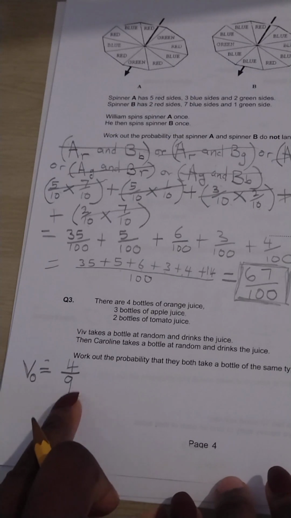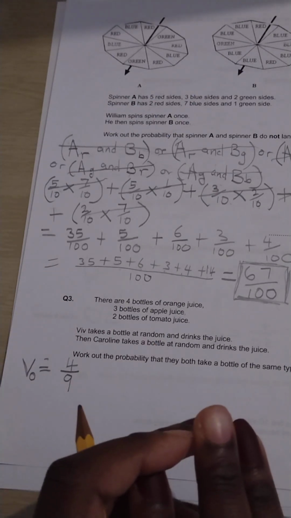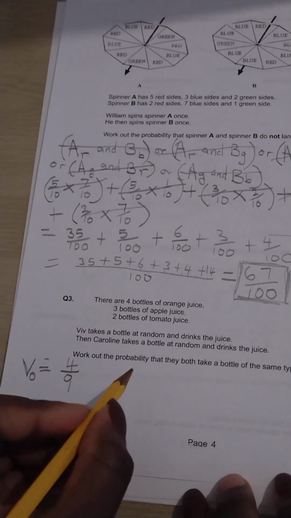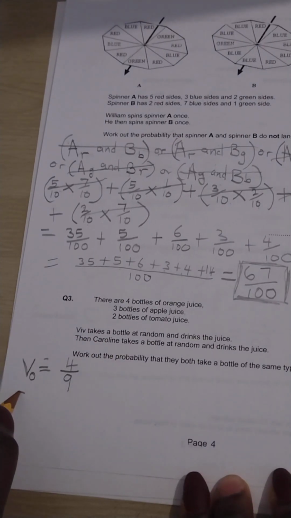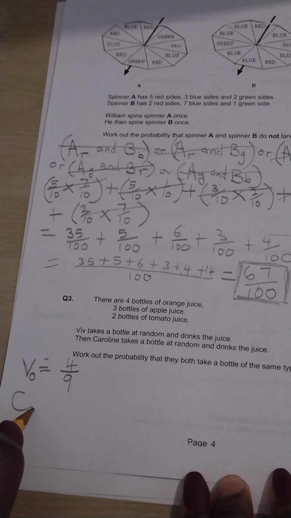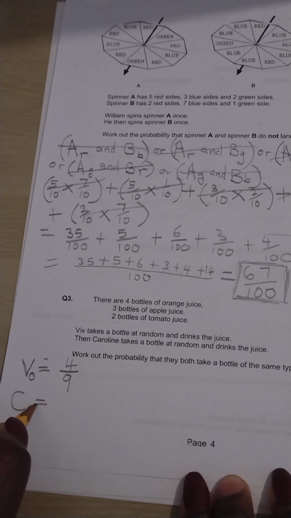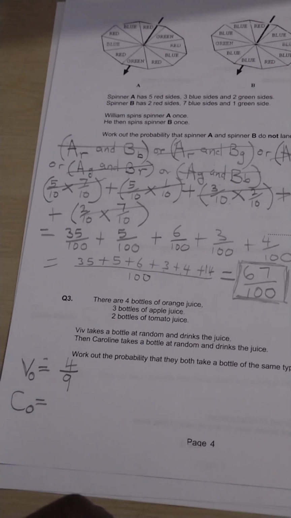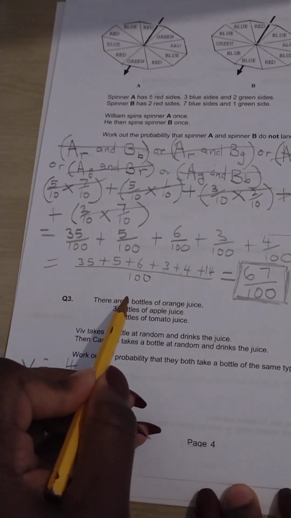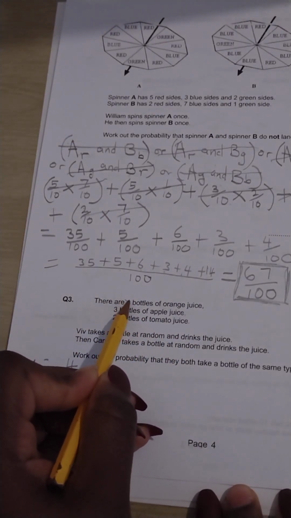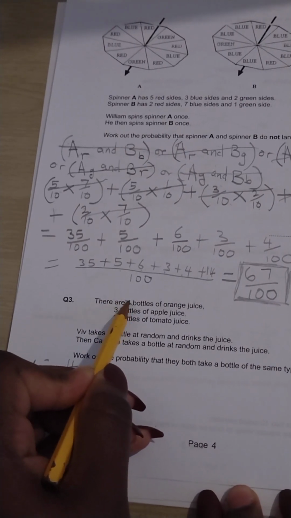Now, if Viv takes orange juice and she drinks it, so here is the thing. We now want to look at Caroline also taking orange juice. So Viv took the orange juice first and drank it. How many bottles of orange juice do we have left? So Viv has taken 1 orange juice.